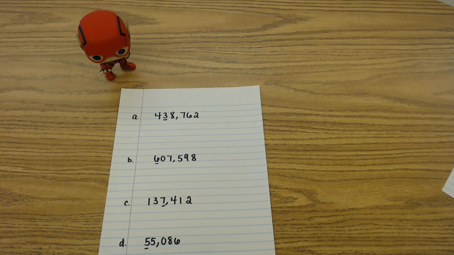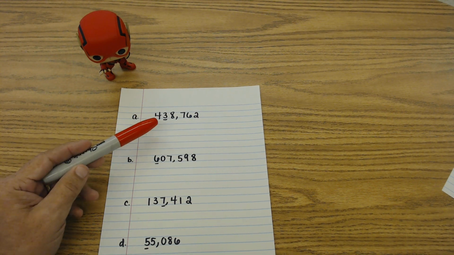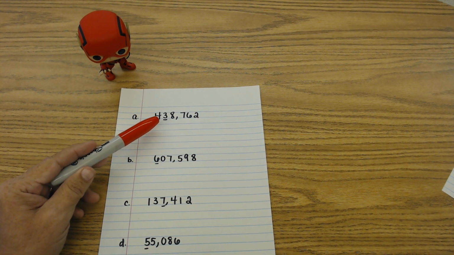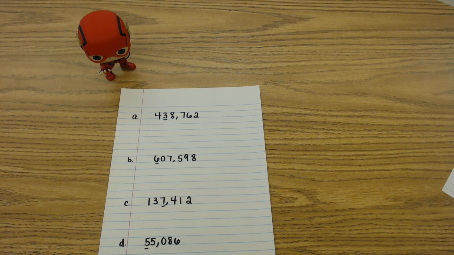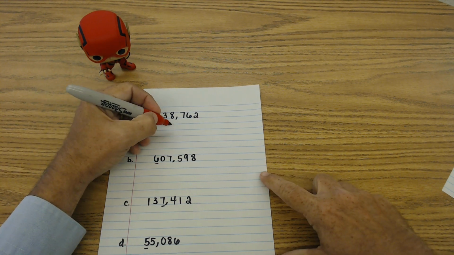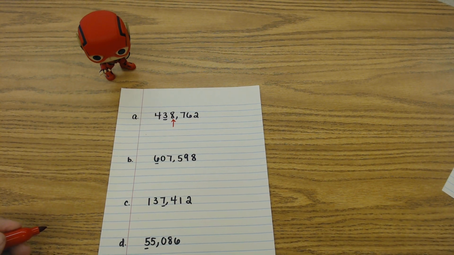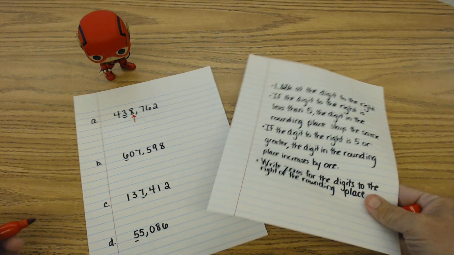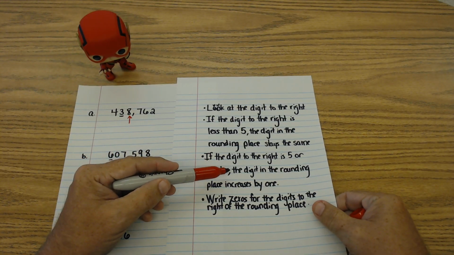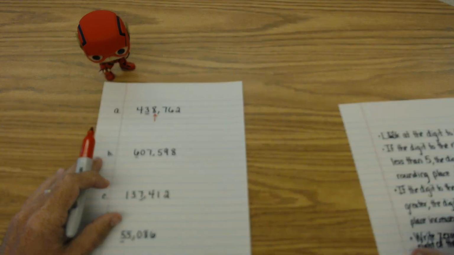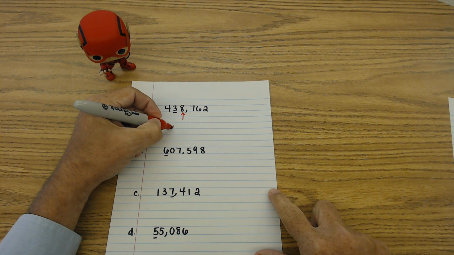Our first number, 438,762. We've underlined the digit 3. That tells us that's the place that we are rounding to. So we want to look at the number to the right of the 3. That would be the 8. Referring back to our rules, 8 is greater than 5, so the digit in the rounding place increases by 1. Well, that would make the 3 a 4.